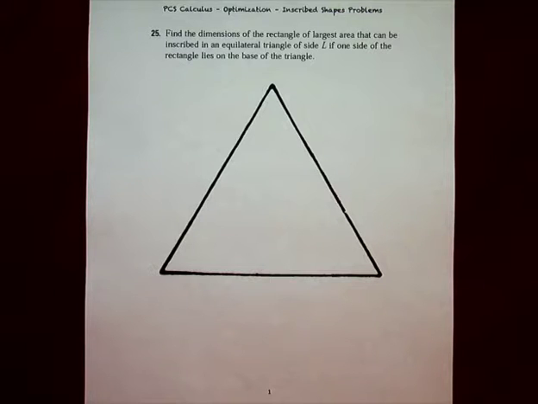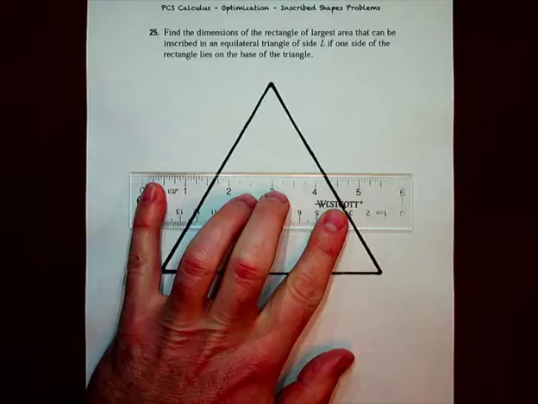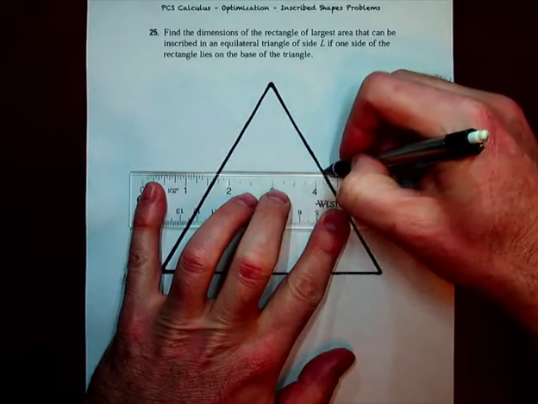Find the dimensions of the rectangle of largest area that can be inscribed in an equilateral triangle of side L if one side of the rectangle lies on the base of the triangle. Okay, so let's go ahead and I'm going to do at least this in pencil so I don't smudge everything.